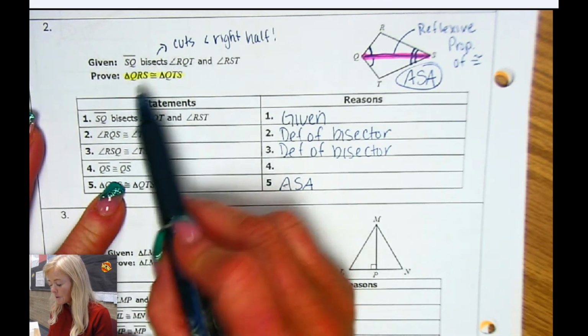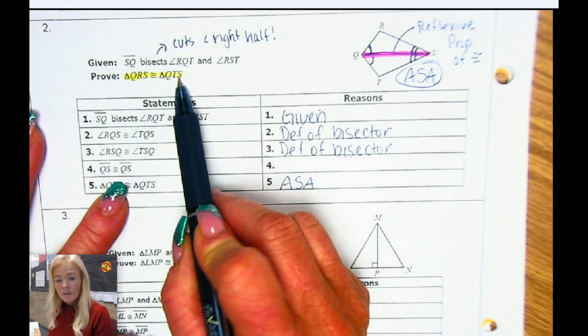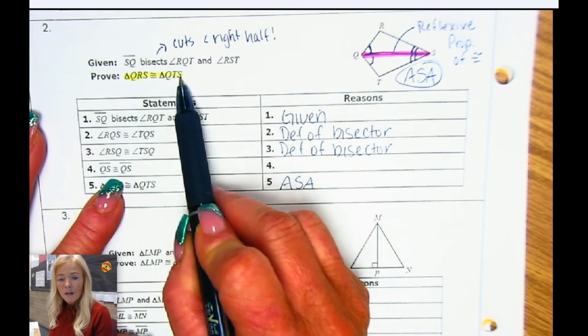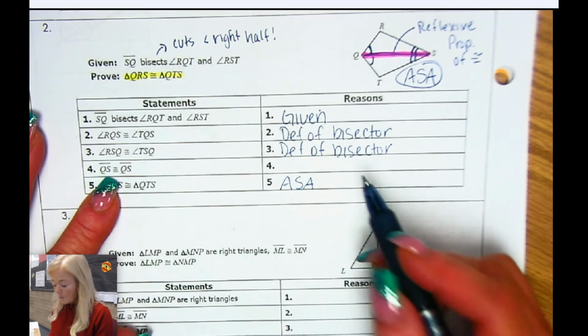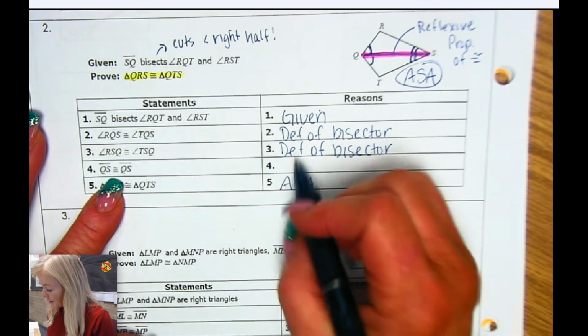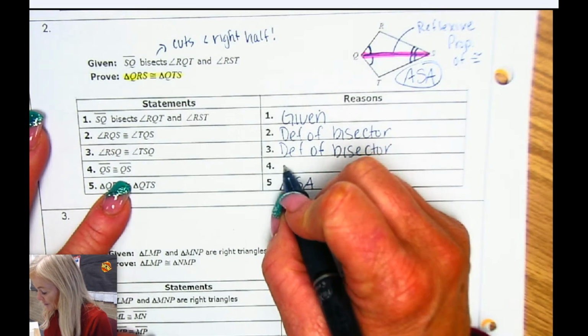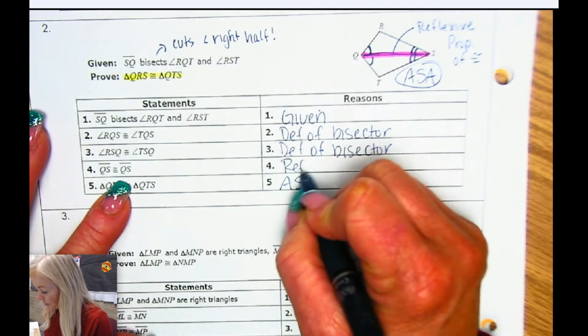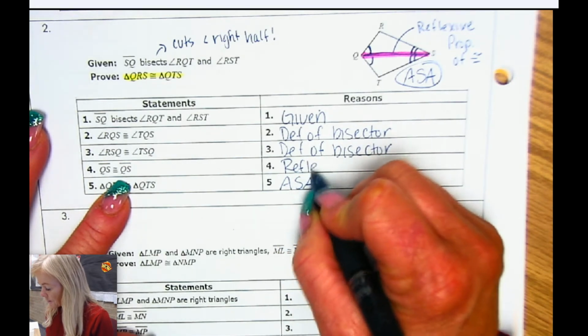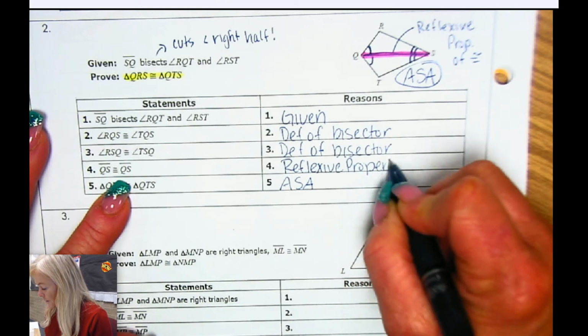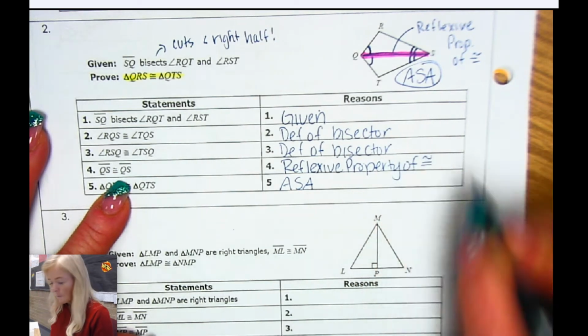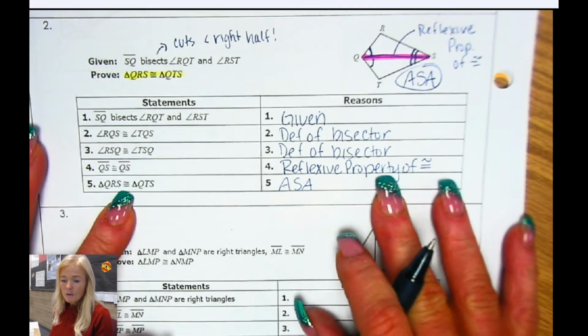And then the next statement is QS is congruent to QS, and note the order, Q to S and then Q to S. Those 2 are congruent because it is a side of both triangles, but it's the same side, or the same measure. So we would say that by the reflexive property, QS is congruent to QS. Reflexive property of congruence. All right, and then therefore the triangles are congruent by angle, side, angle.